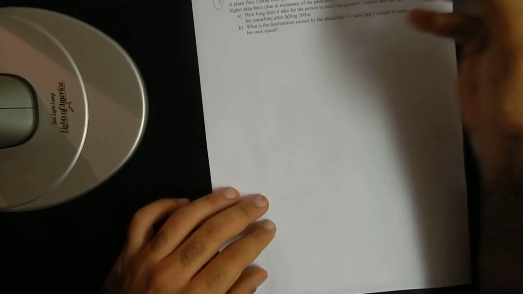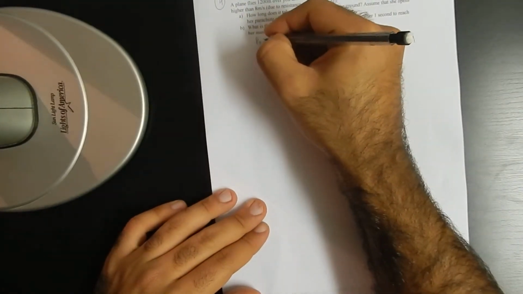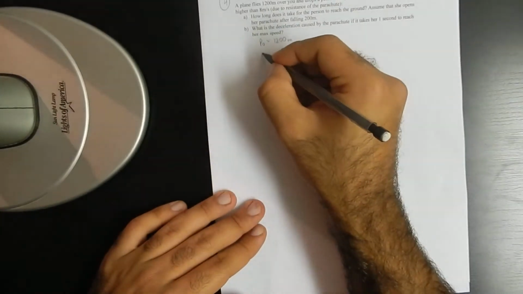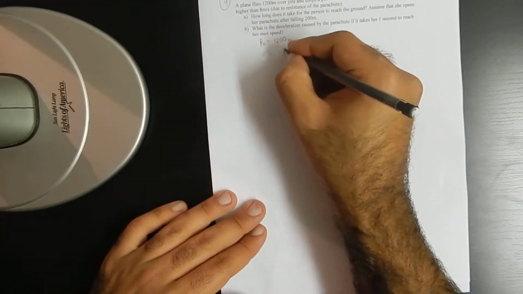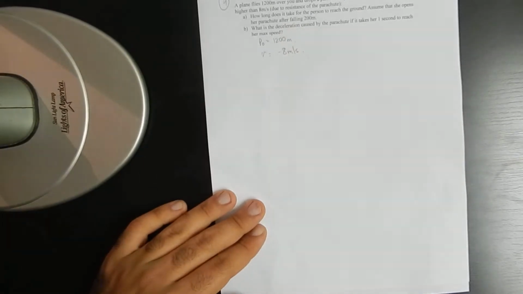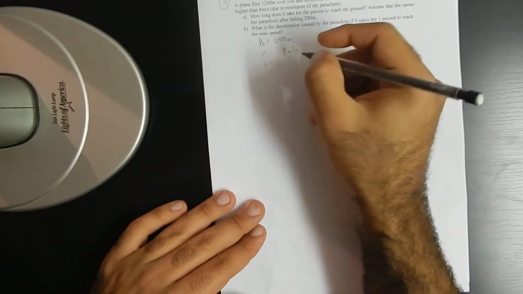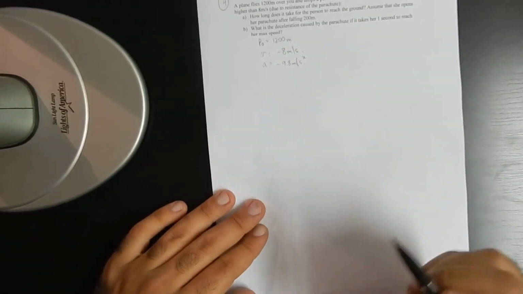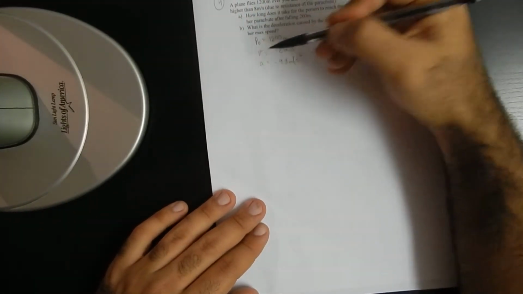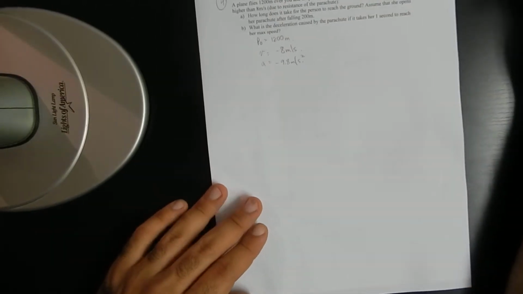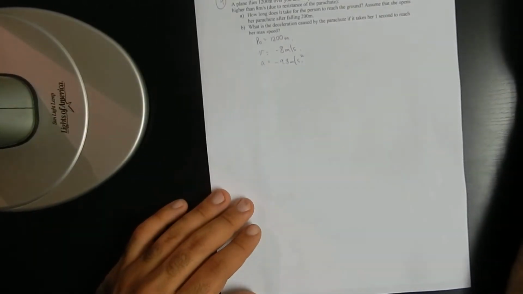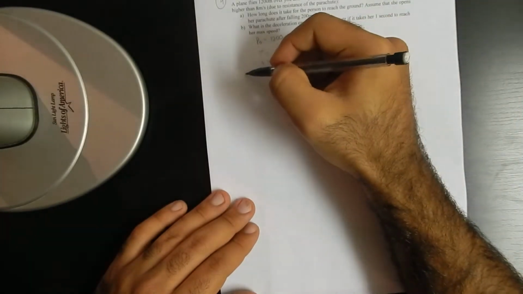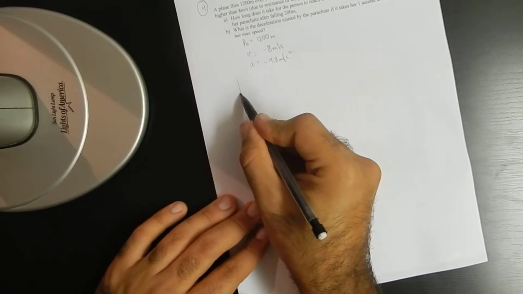All right, so again, we have an initial position, which is 1,200 meters. We have this velocity, which is equal to negative 8 meters per second. And this time, we're in free fall, so acceleration is going to be negative 9.8 meters per second squared. All right, so again, we have a position, we have a velocity, we have an acceleration, and therefore, what we have to use is a VT graph.